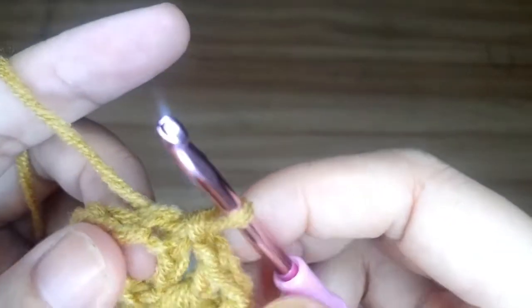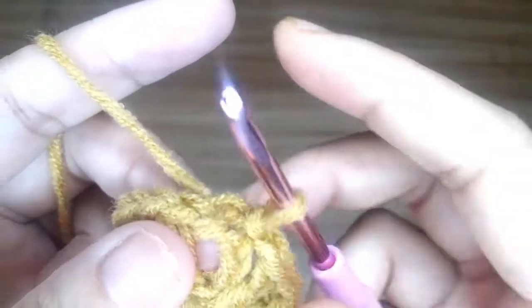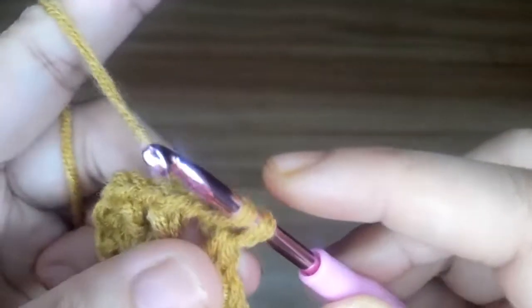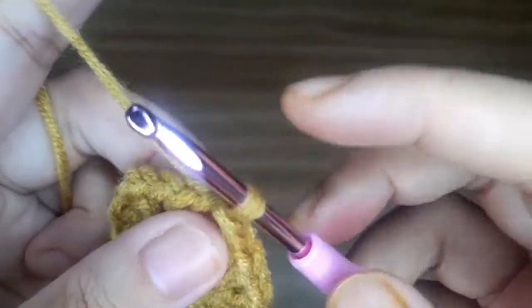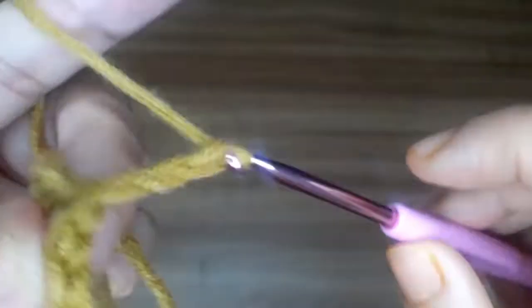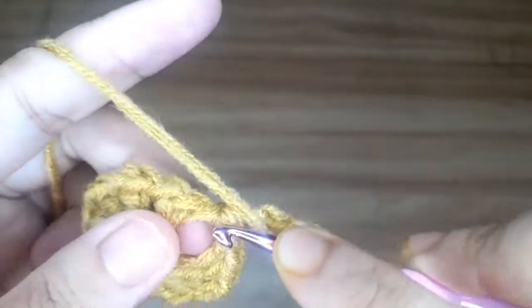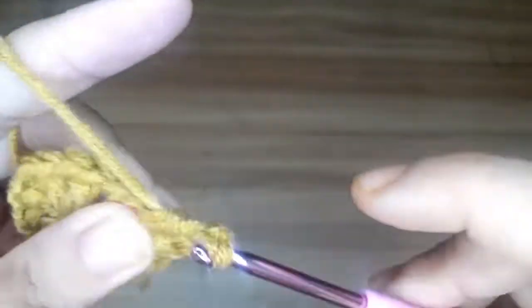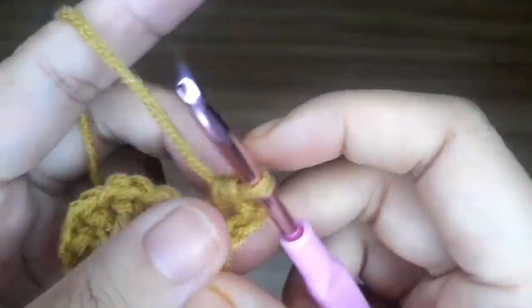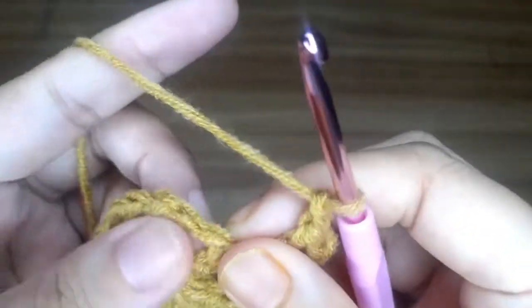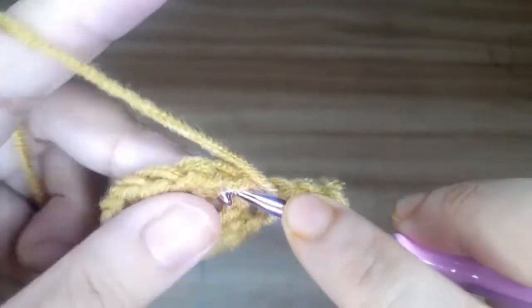Now work for round 2. Make slip stitch in the 1 chain space. Now make 3 chain. These 3 chain count as 1 double crochet. Now make 1 double crochet in the same chain space. Again make 1 chain and make 2 double crochet in the next chain space.